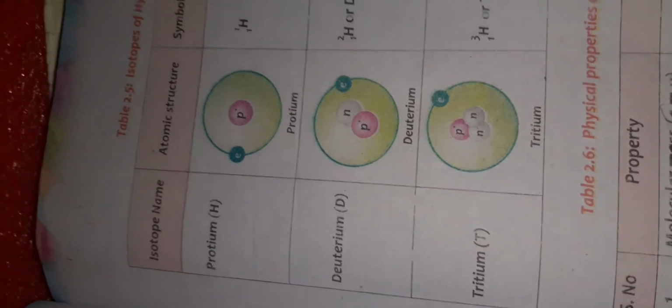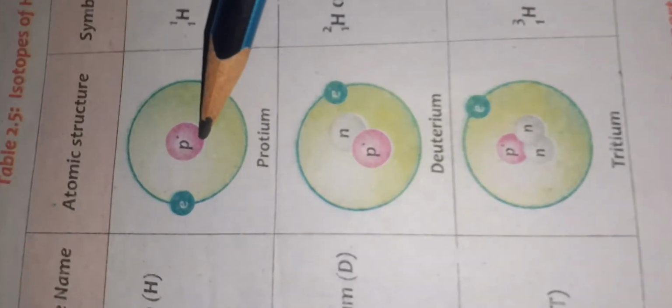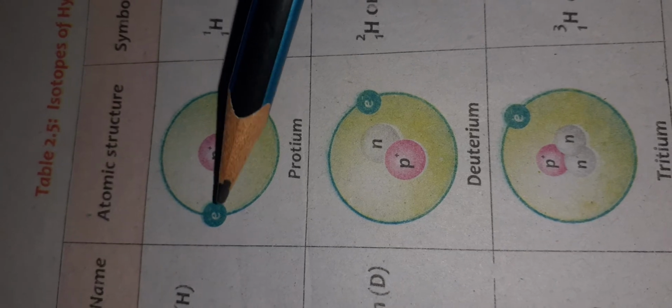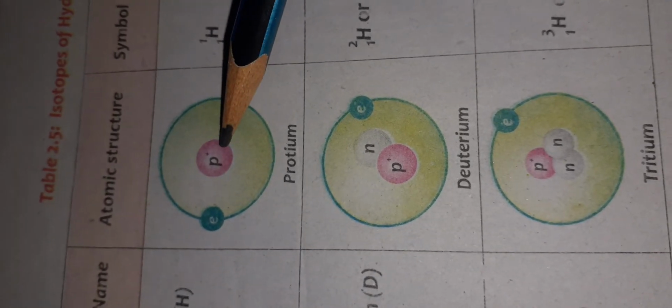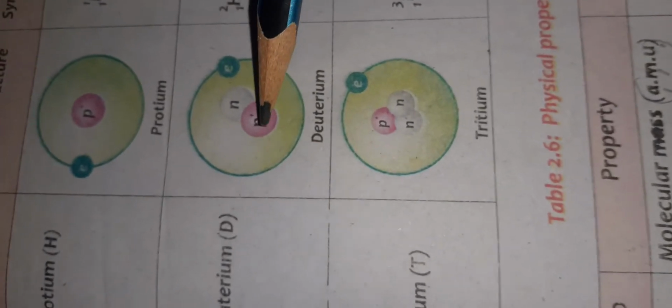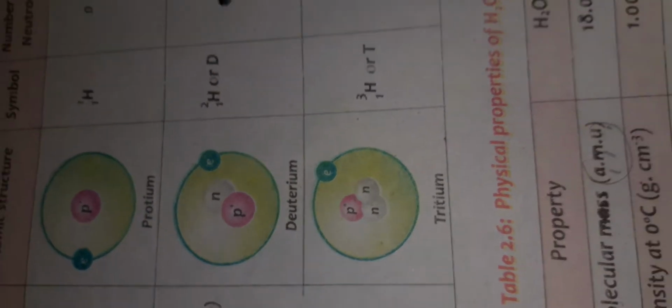Alright, so if you read over here, isotopes of hydrogen, this is protium. Proton having a charge of plus, only 1 electron, 1 proton, 1 each. How many neutrons are here? 0. Isotopic percentage abundance is 99.985. Okay. In the case of deuterium, 1 proton, 1 neutron, 1 electron.